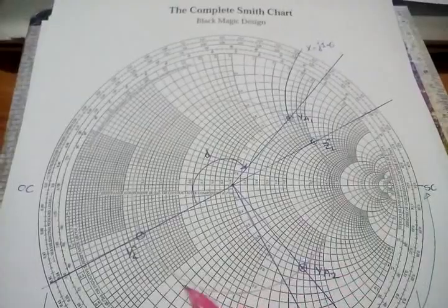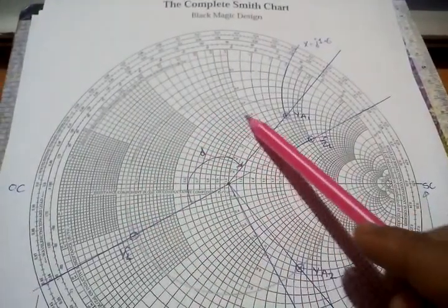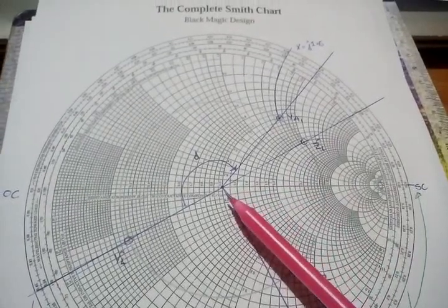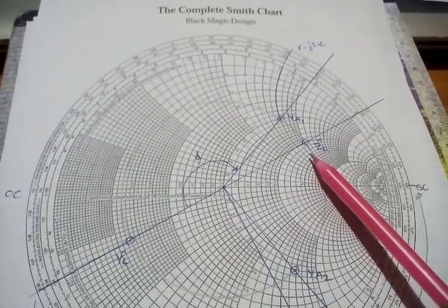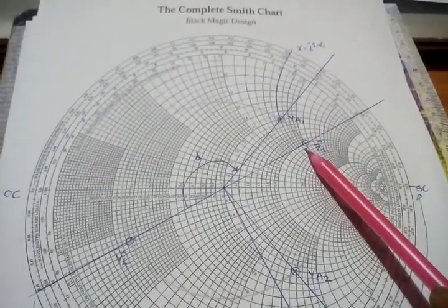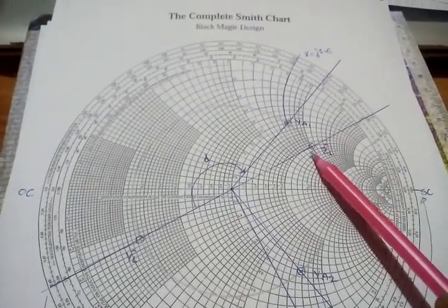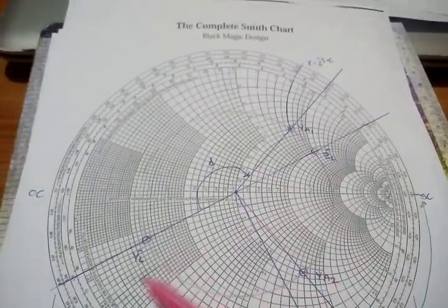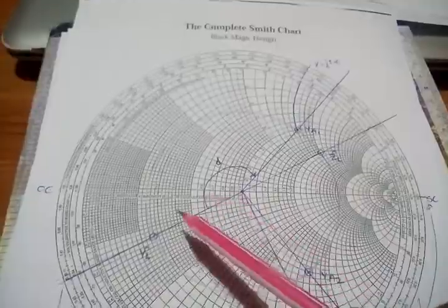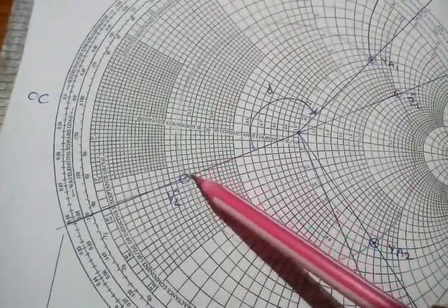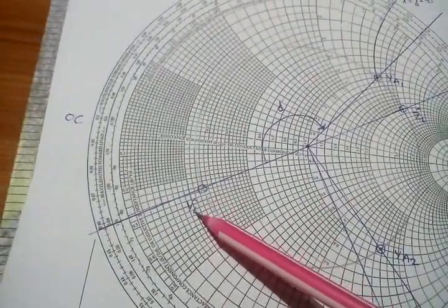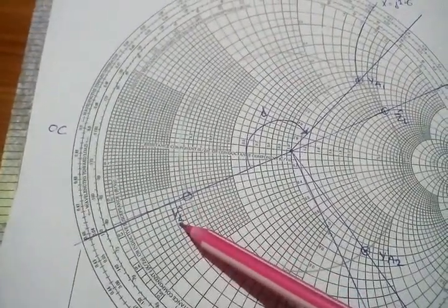draw a VSWR circle with a radius as the center of Smith chart and the point of the normalized load impedance ZL, which is 2 plus J2. Then once you do that, extend this line till across the whole Smith chart. The point at which the VSWR circle and this extended line intersects is the admittance of the normalized value.